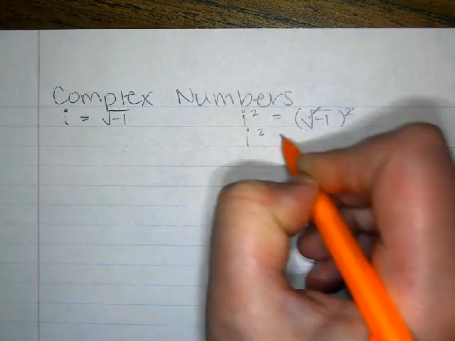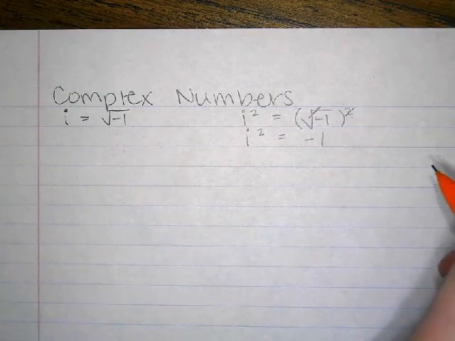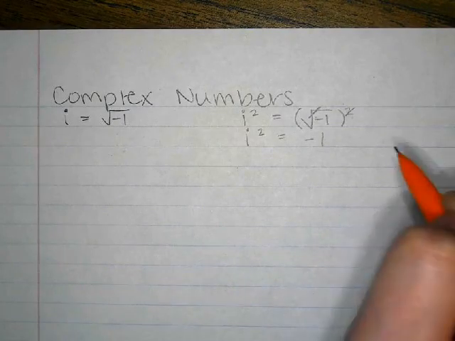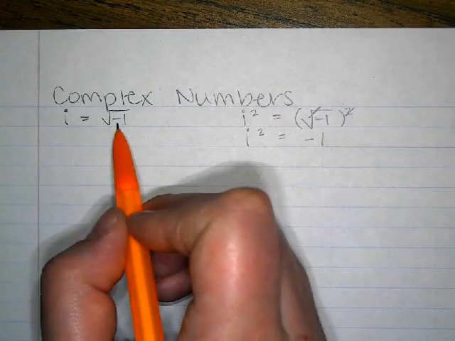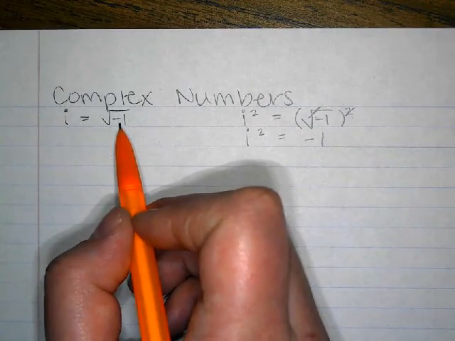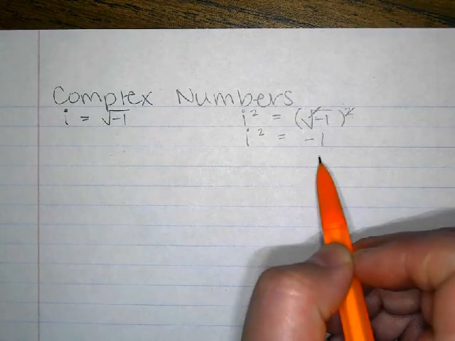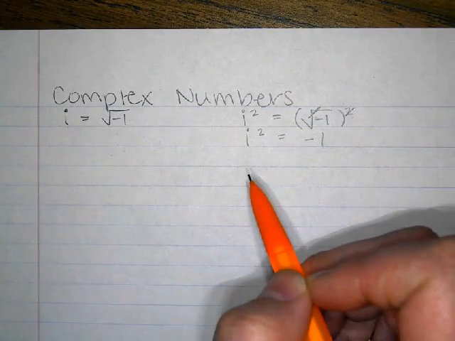Yeah, so i squared is -1. Which is weird, but it's how it works. So for imaginary numbers, i all by itself is just a -1 underneath a square root. i squared is -1. And these are the important things we're always going to remember about imaginary numbers.